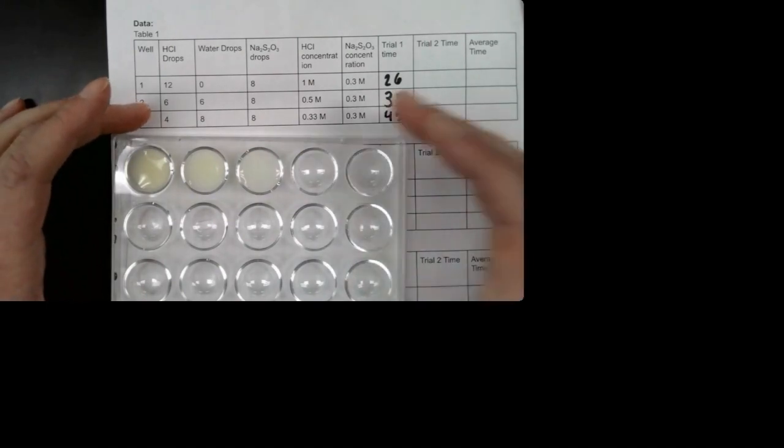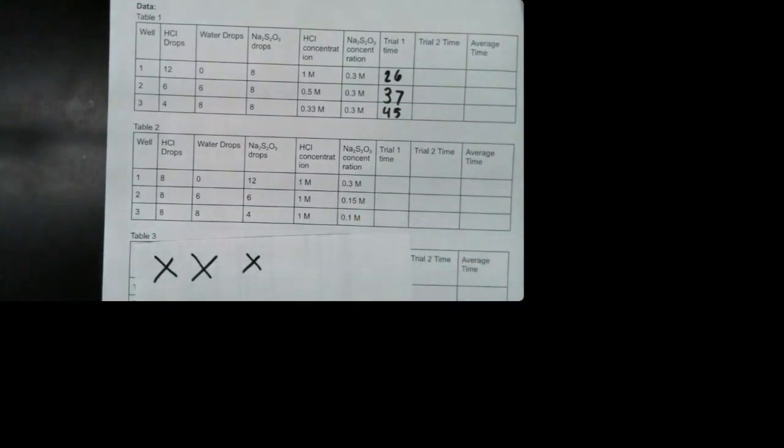Okay, so by now that should have gone. Okay, and then the next thing we're gonna do is we're gonna move on to the next table. So I'm gonna rinse this out. And this kind of sticks to the well plate, so I gotta make sure it's really clean and then also dry it out really well.